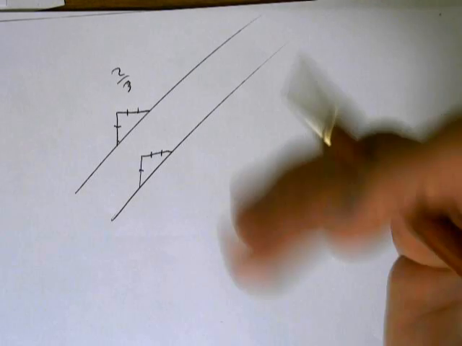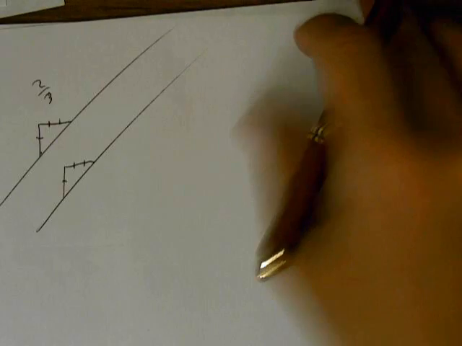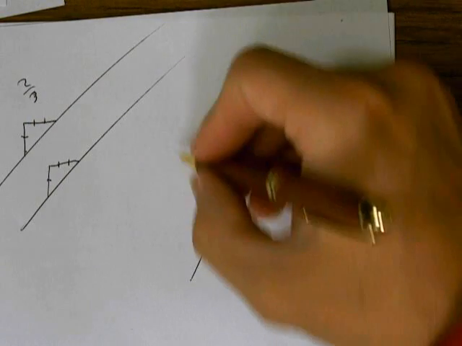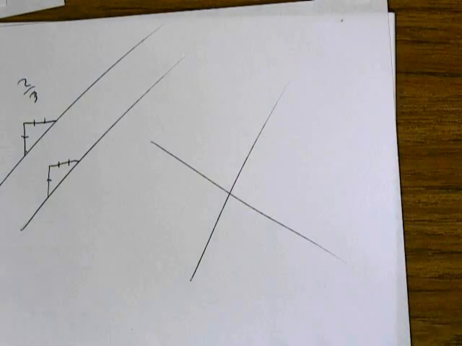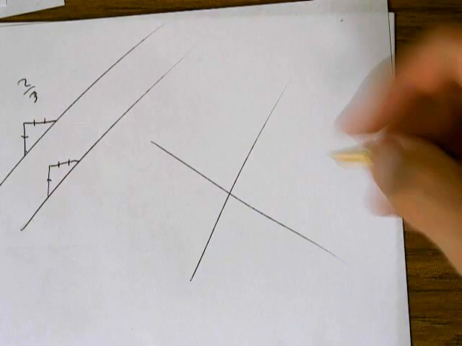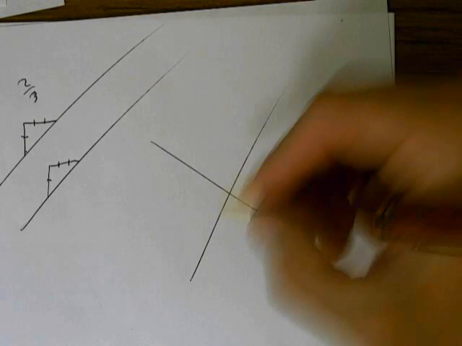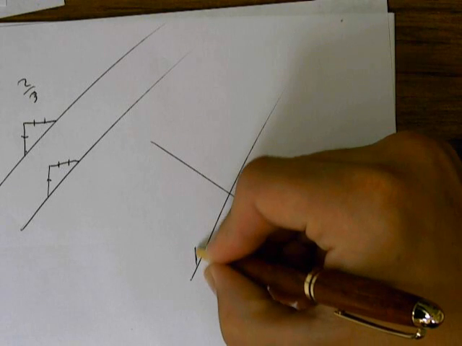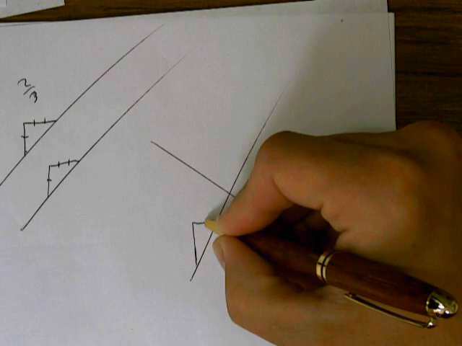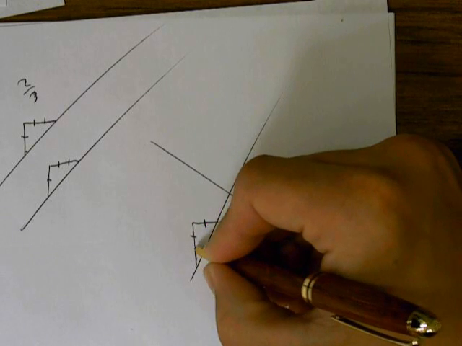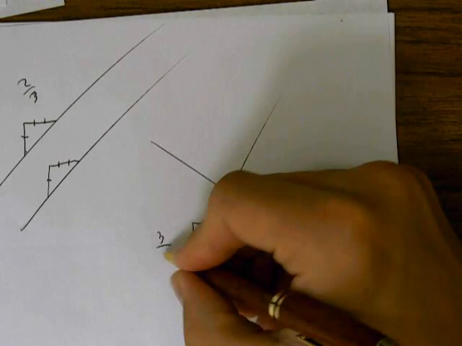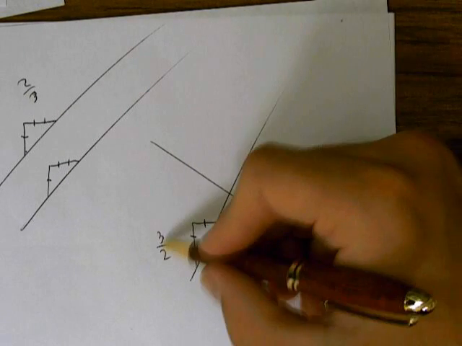Secondly, we have to look at slope for perpendicular. So let's look at that real quick. And let me see if I can draw this fairly well. Not perfect, but I think it's going to work. If I look at this one, and I'm just going to kind of guesstimate, it looks like I got a rise of 3 and a run of 2.